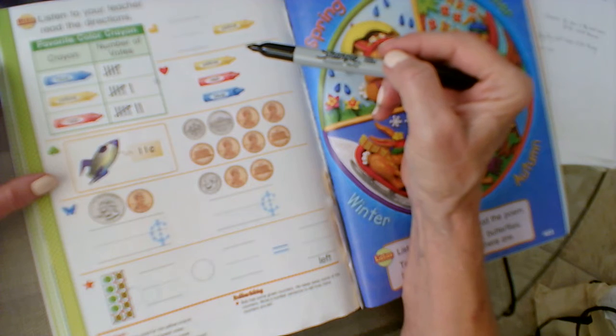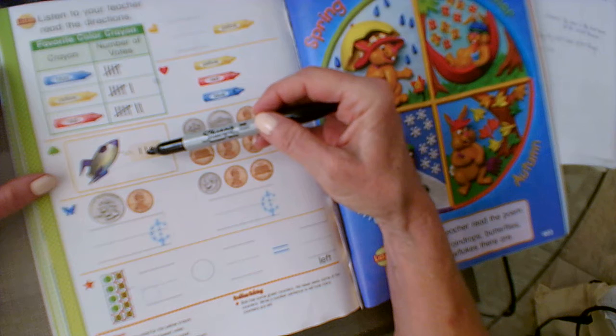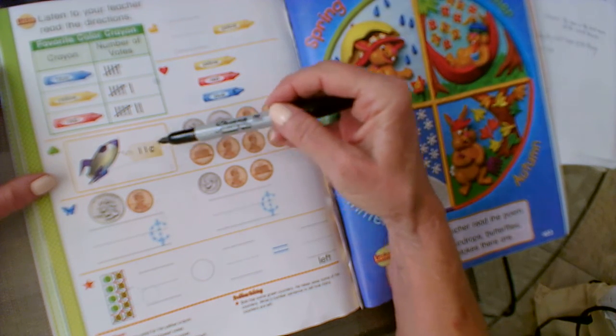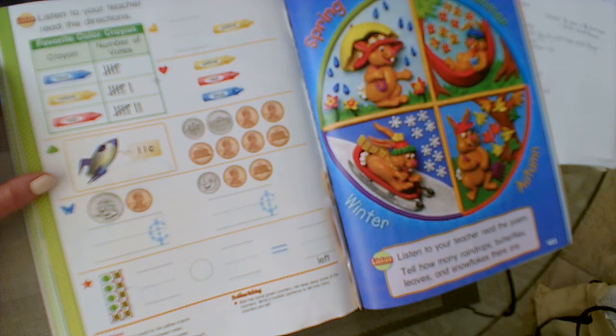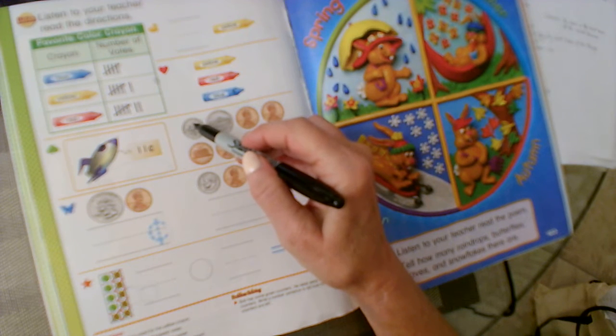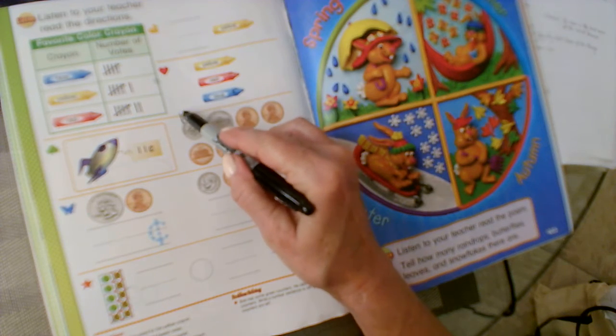Okay, let's go to the 3-leaf clover. Circle the coins needed to buy this rocket. How much is that? Correct, 11 cents. So circle the correct amount of coins to buy that rocket. Okay, well on that one, let's see. What is this coin? Yes, that's a dime and that's worth 10 cents.